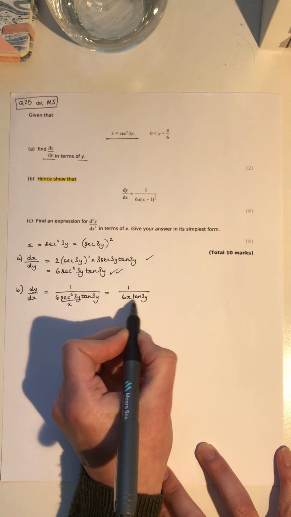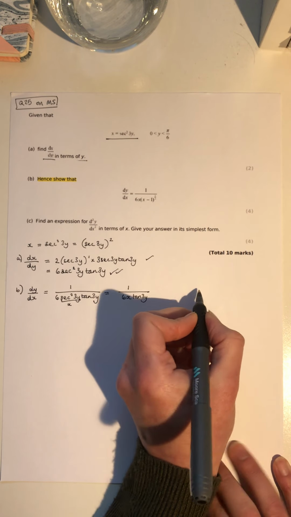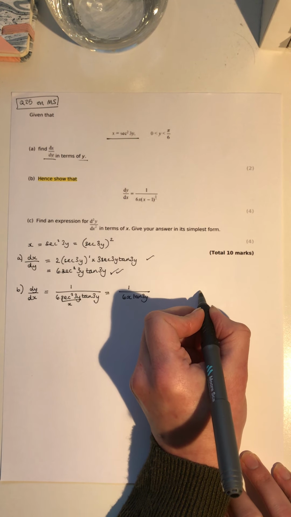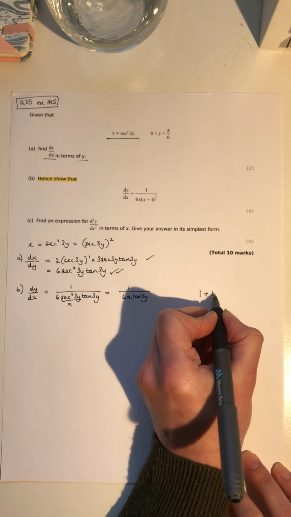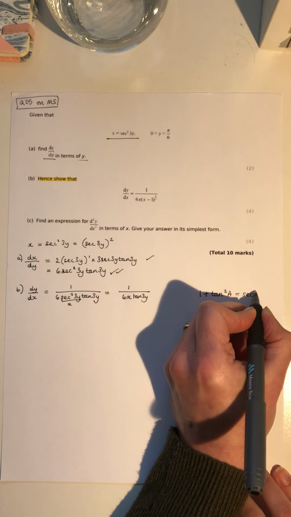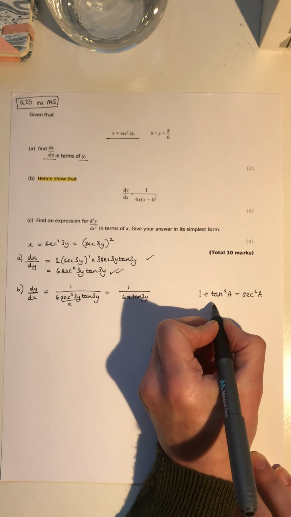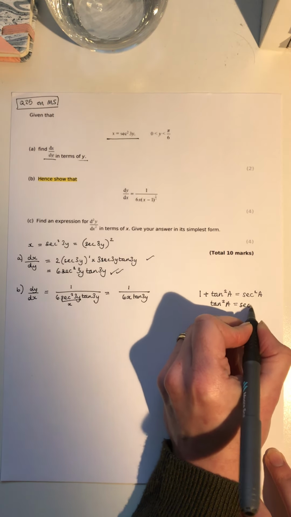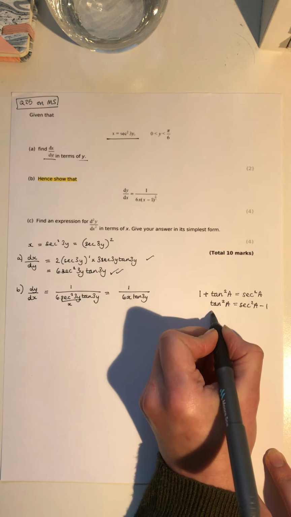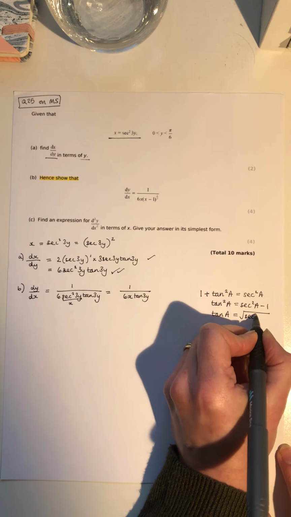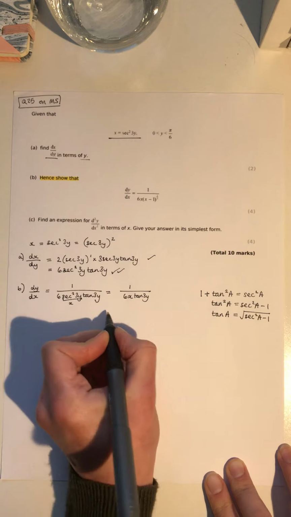Now I need to get rid of this tan and get that in terms of x, but what I'm going to do is use the identity that we've been learning about this year, and that's that 1 plus tan squared a is sec squared a. Take the 1 over and then square root. So let's put that over here now.